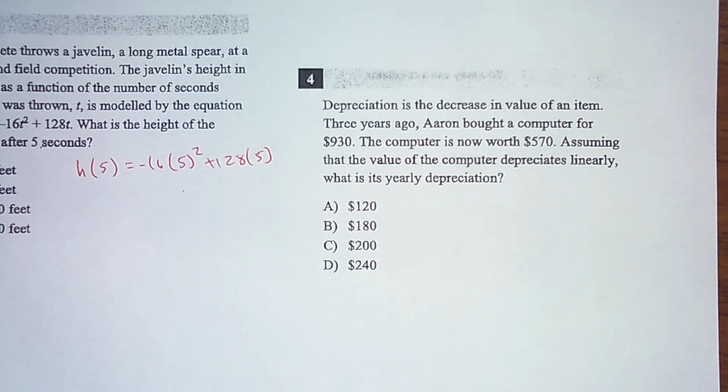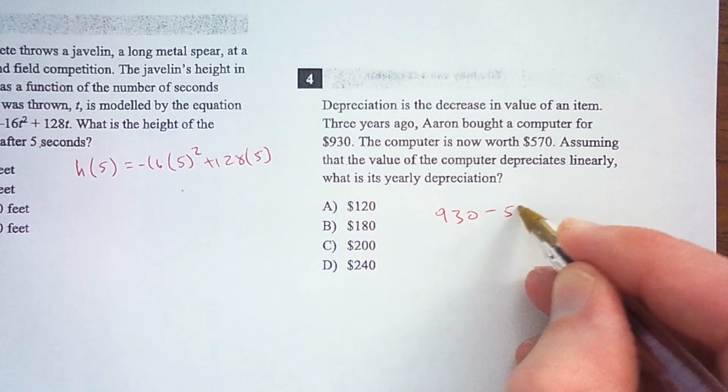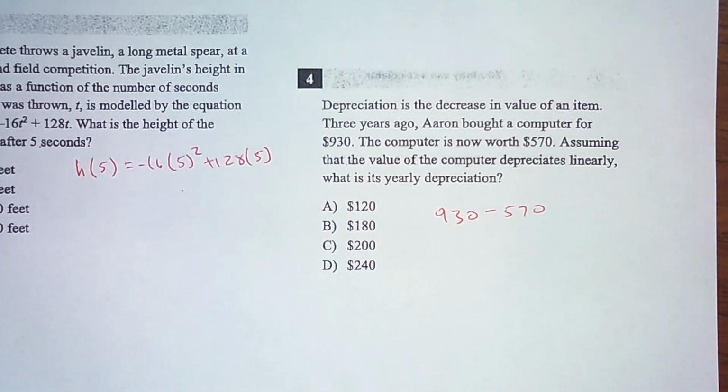Depreciation is the decrease in value of an item. 3 years ago, Aaron bought a computer for $930. The computer is now worth $570. Assuming the value of the computer depreciates linearly, which means it depreciates the same amount every year, what is the yearly depreciation? So we need to know the total depreciation. It was worth $930. We'll subtract the current value of $570.